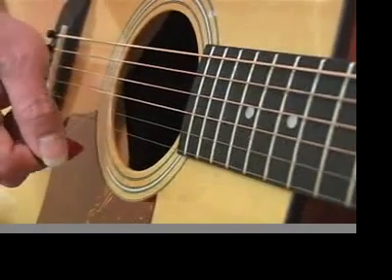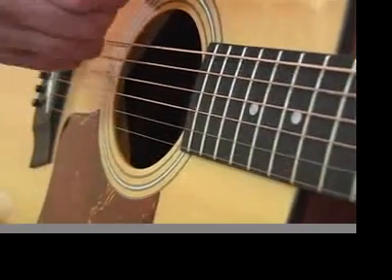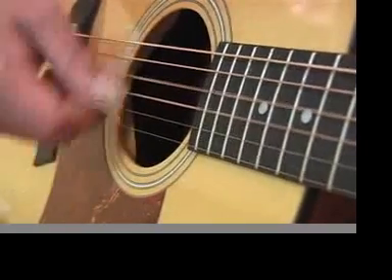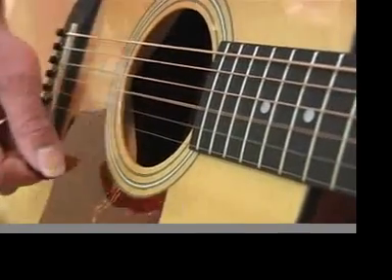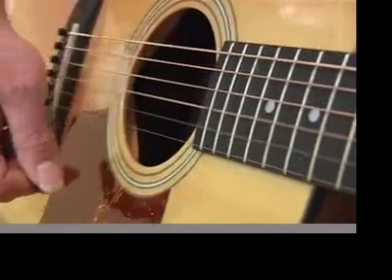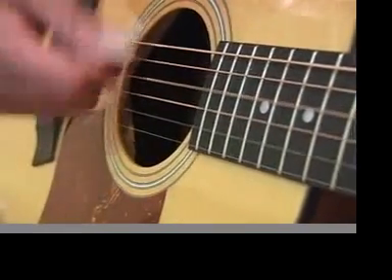Now, if you have trouble with the up part of it, you can always just do down strums. 1, 2 and 3 and 4. Long, short, short, short. There's nothing wrong with that.